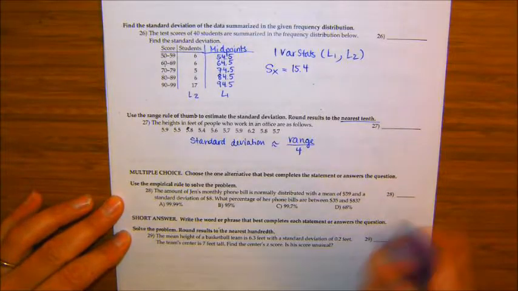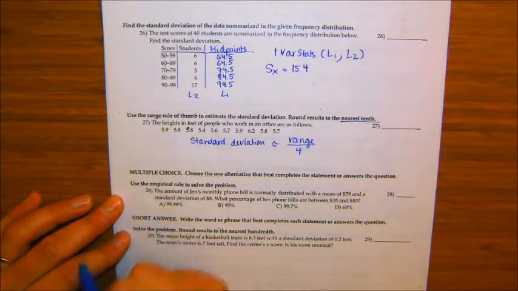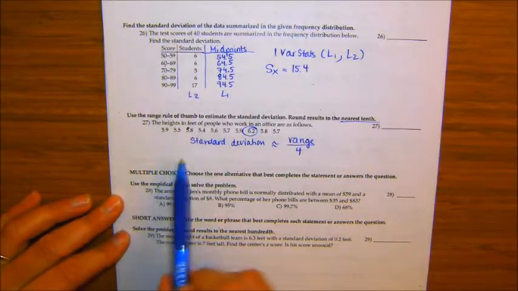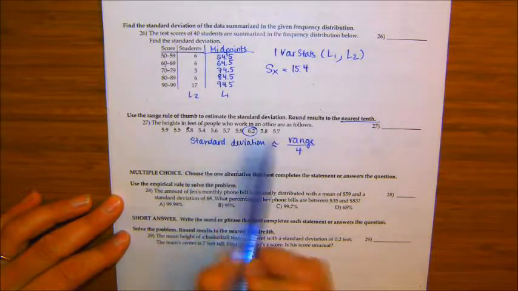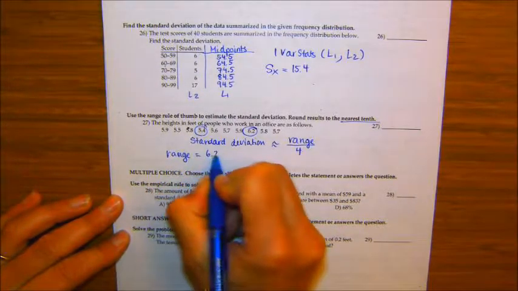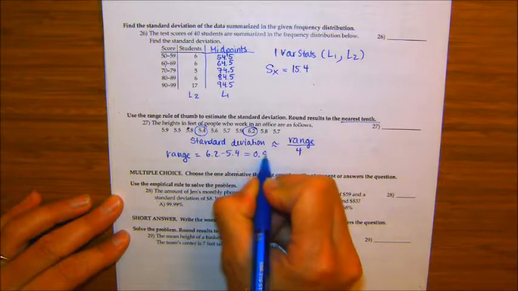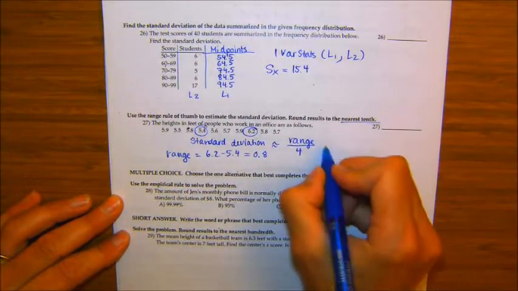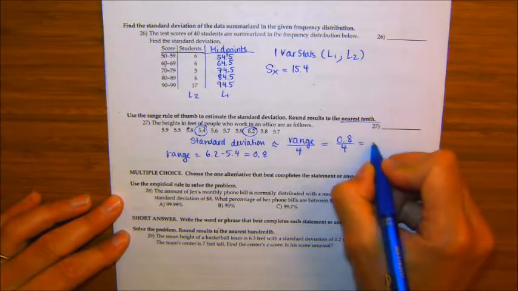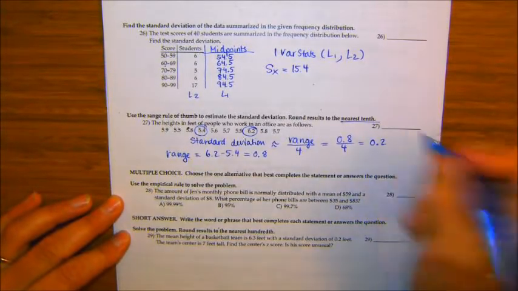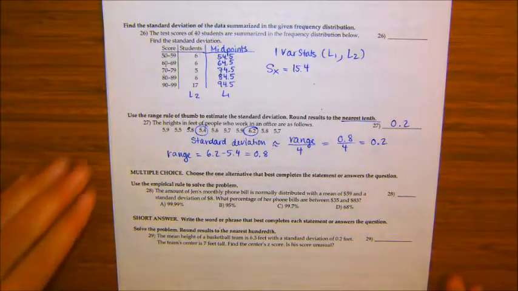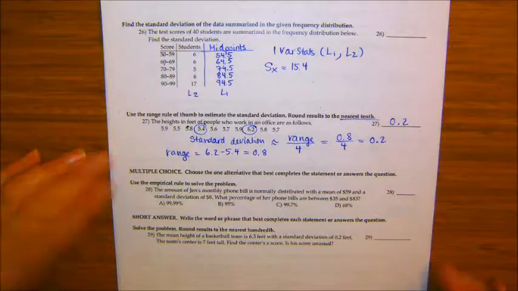So we have to first find the range, and again the range is the maximum minus the minimum. So let's find the largest value, which is 6.2, and the lowest number looks like it's 5.4. So the range is equal to 6.2 minus 5.4, which is 0.8. And that means our standard deviation is approximately the range divided by 4, which is approximately equal to 0.2. So using the range rule of thumb, we can say that our data set has a standard deviation of approximately 0.2.